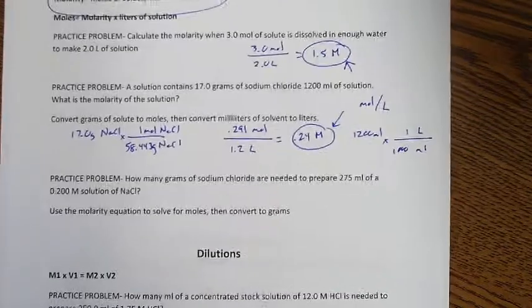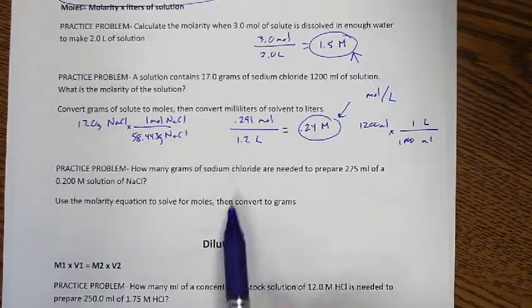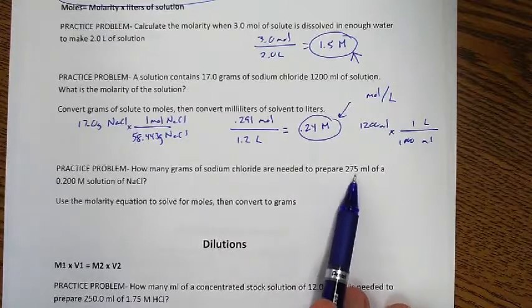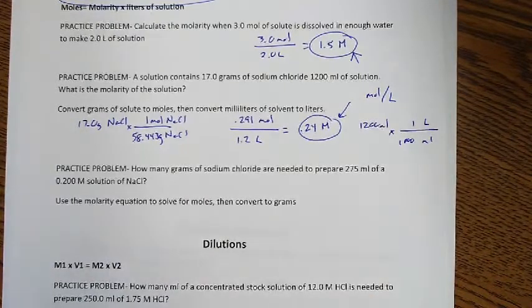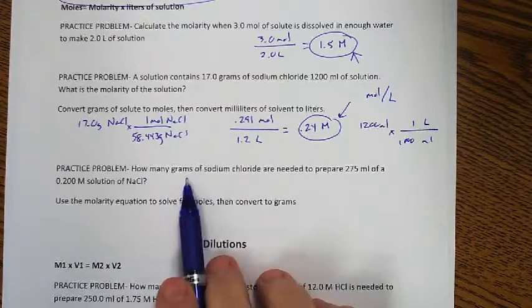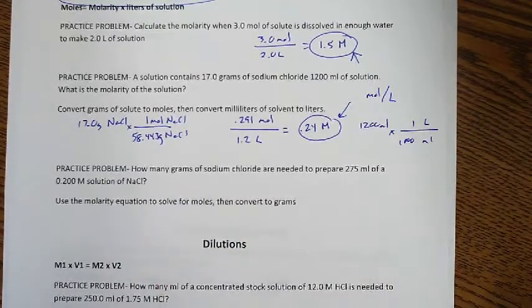And then the last molarity problem says: how many grams of sodium chloride are needed to prepare 275 milliliters of a 0.2 molar solution of NaCl? When they're always asking for grams, we're going to solve for moles, and then we'll convert that to grams when we're done.